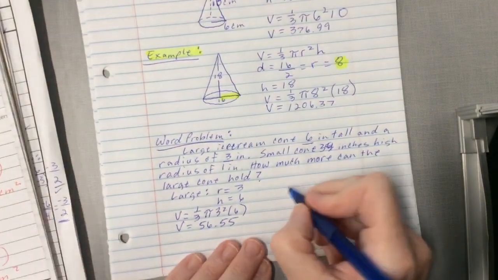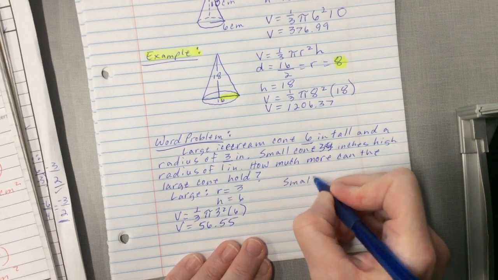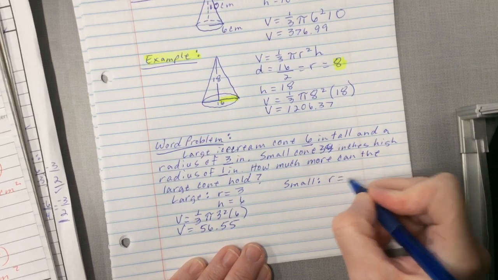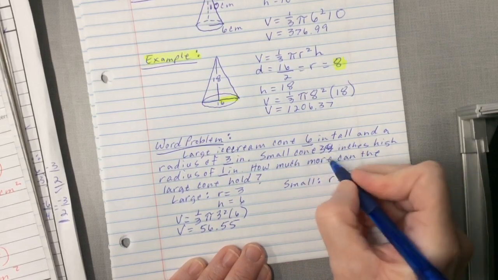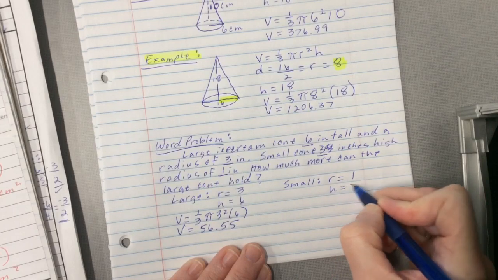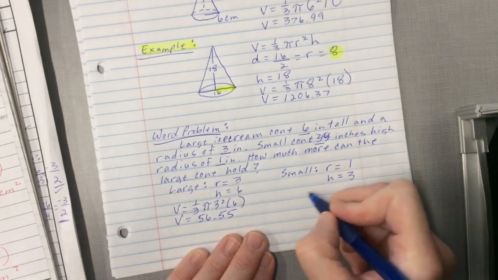Now let's do the small one. And they told us they have a radius of 1 and a height of 3. Put that in the formula.